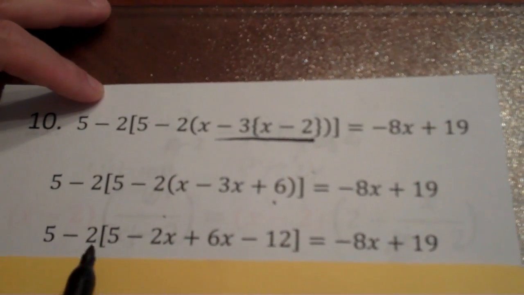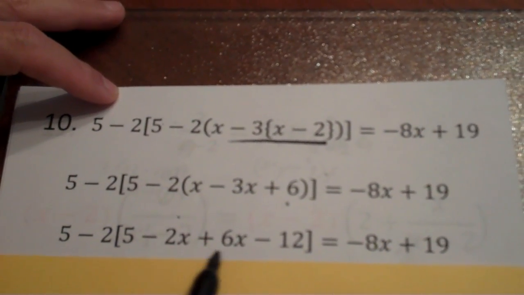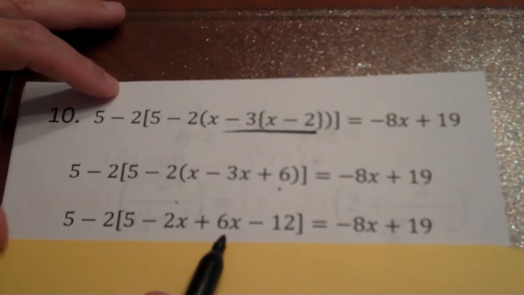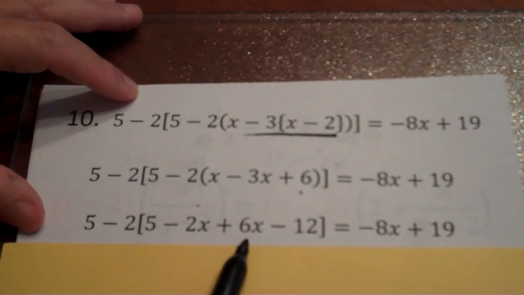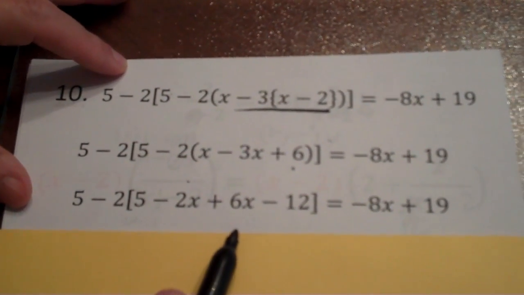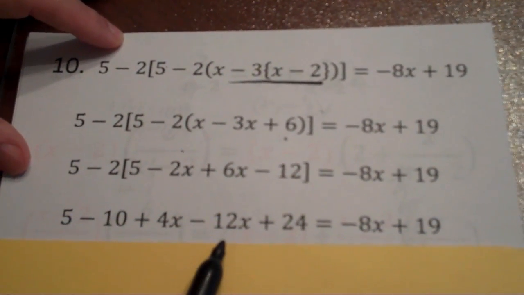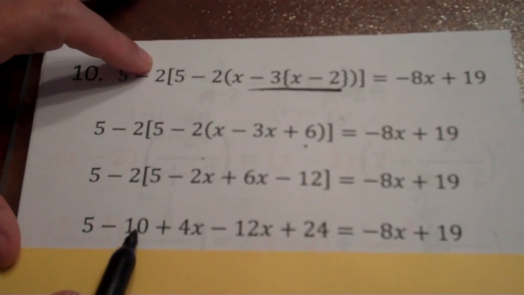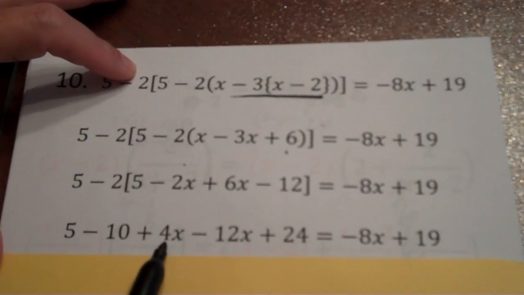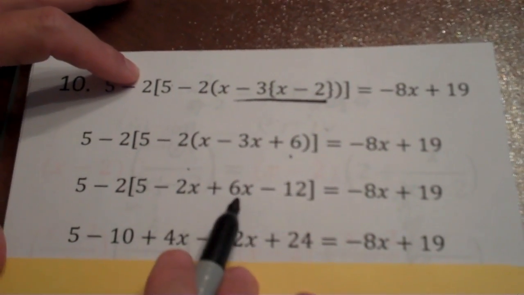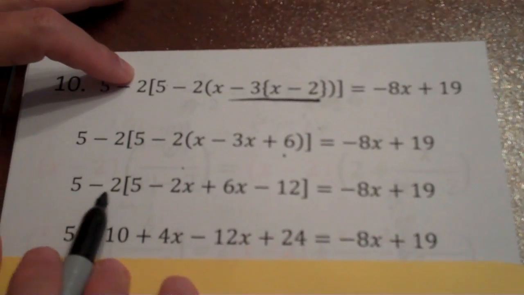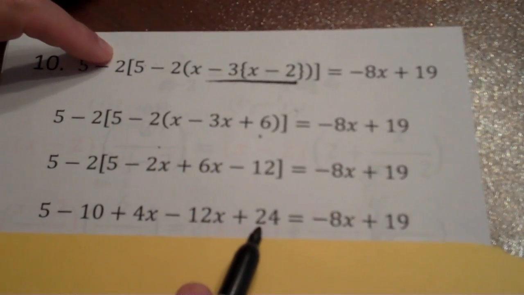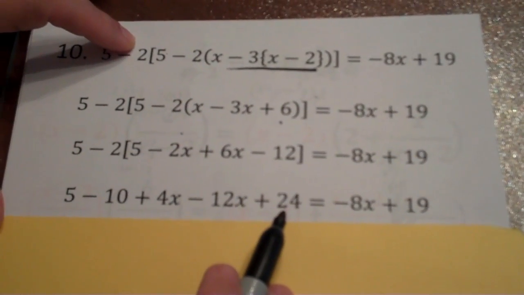Now, let's go ahead and finally distribute the negative 2 through my bracket. You could have, again, chosen, if you preferred, to combine your like terms, but again, I'm going to forego that until I've eliminated all my brackets and parentheses. Distributing the negative 2 gives me negative 2 times 5 is negative 10, negative 2 times negative 2x is positive 4x, negative 2 times 6x is negative 12x, and negative 2 times negative 12 is positive 24. And once again, I merely copy down the rest of my equation.